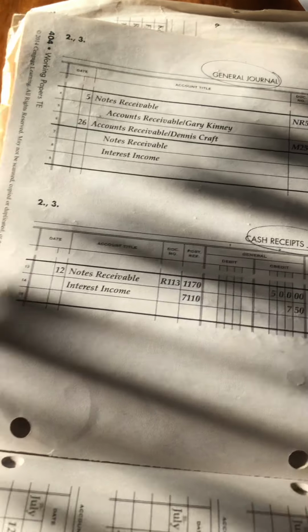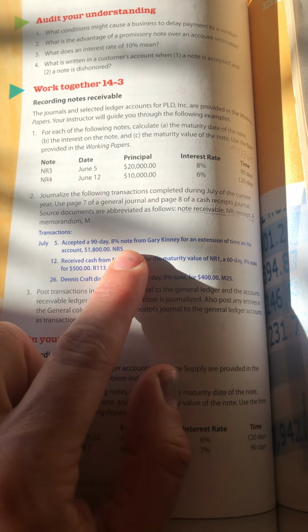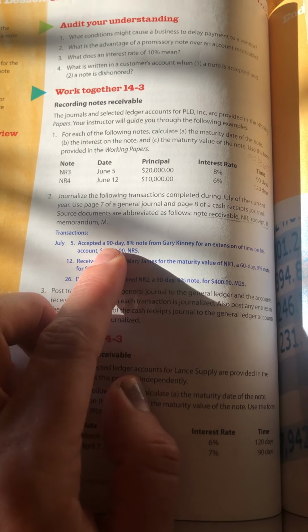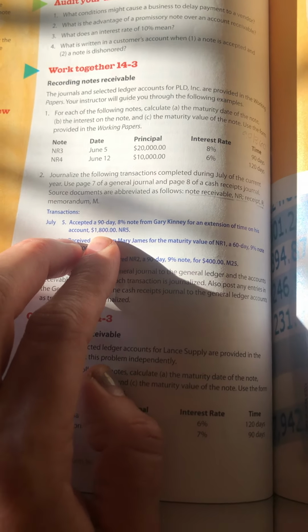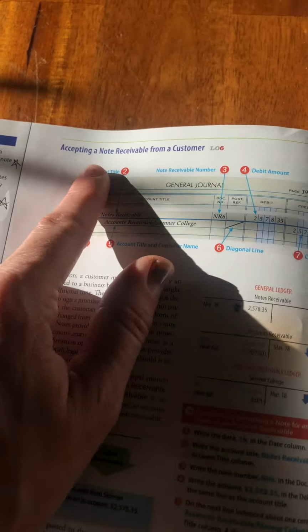Okay, and then you just go through and you journalize them. So it says, accepted 90-day 8% note from Gary Kinney for an extension of time on his account. So we accepted a 90-day note, right? When we accept a note, it has to go in our general journal.